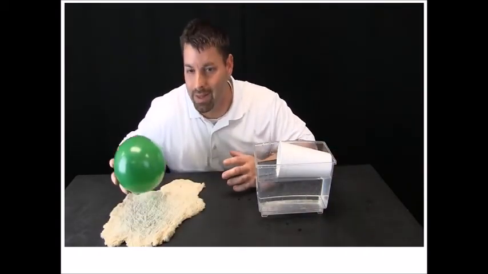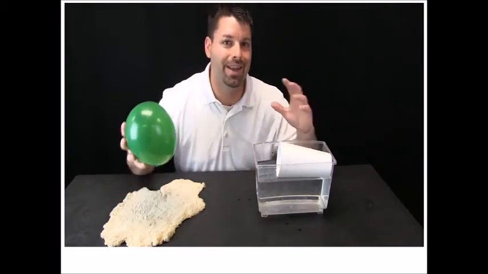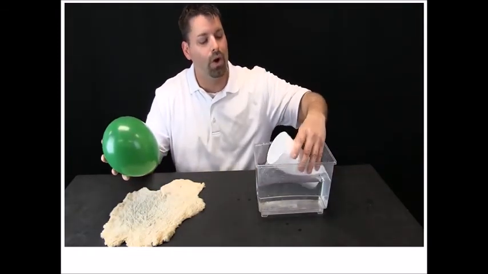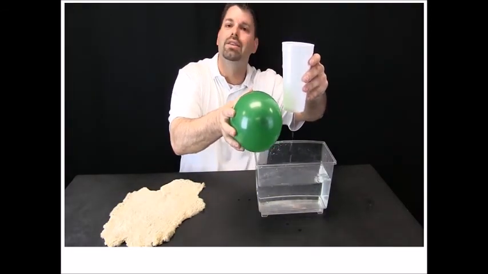So what does that mean? That means as I rub the balloon on the fur and I charge it with lots of extra negative charges, if that water is pulled toward the balloon, that water must have positive charges in it.